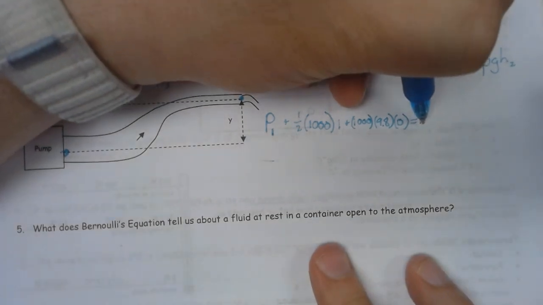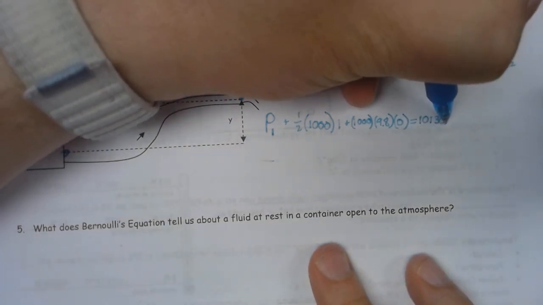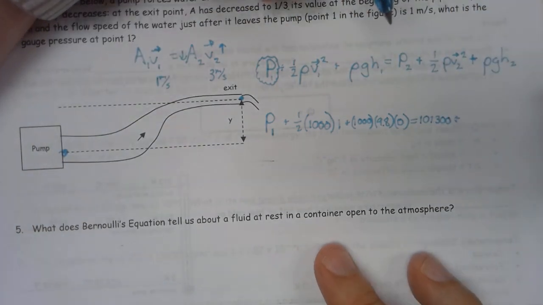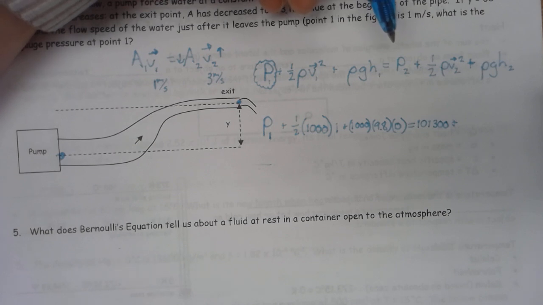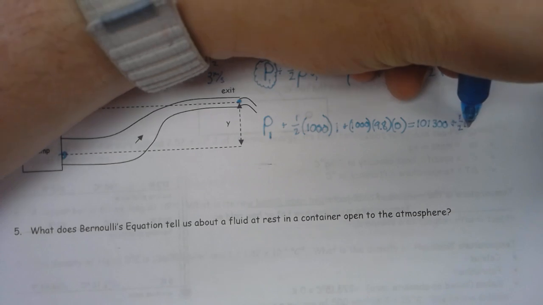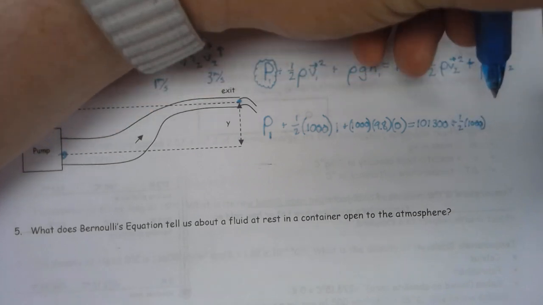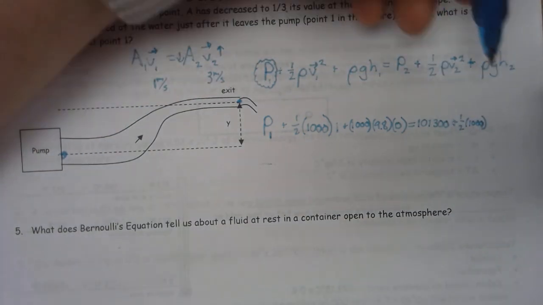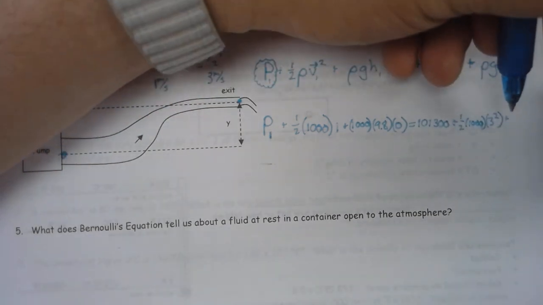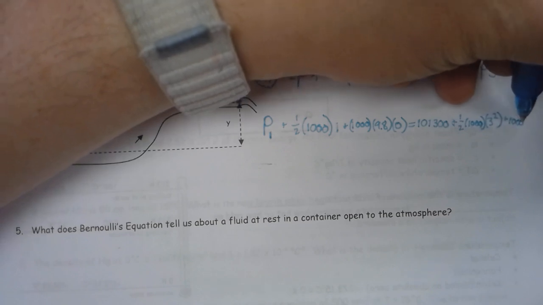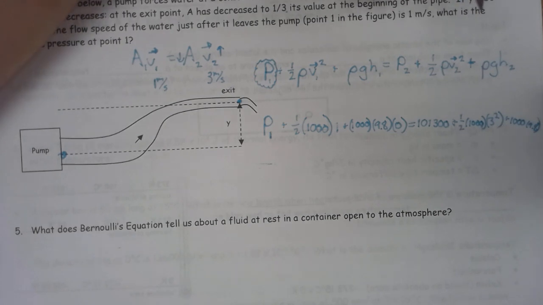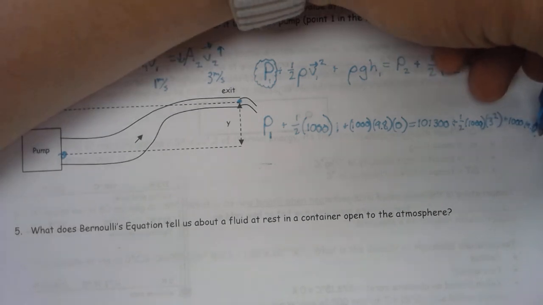So that's atmospheric pressure, 101,300 pascals, plus, because we're doing everything in meters and kilograms, what's this one? 1/2 times 1,000 times what? 3 squared, plus rho g h, 1,000 times 9.8. What's our height this time? 0.6. I'm almost out of space.